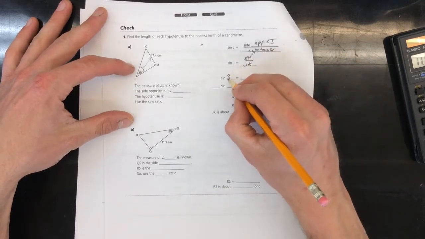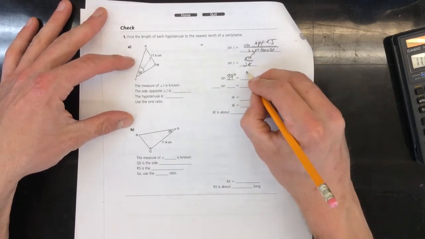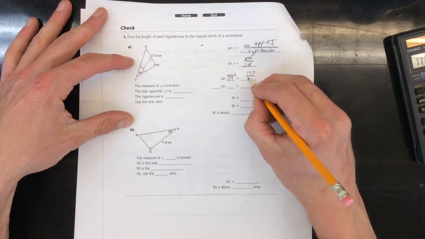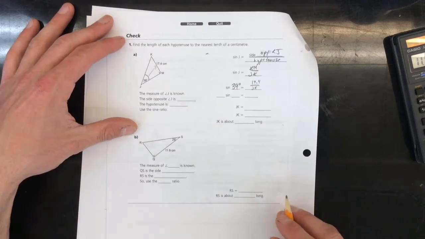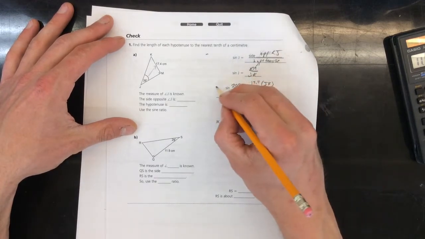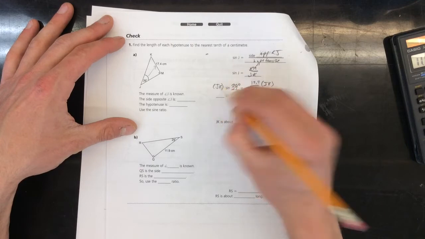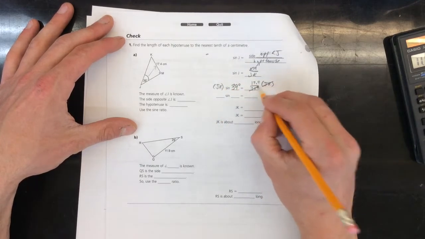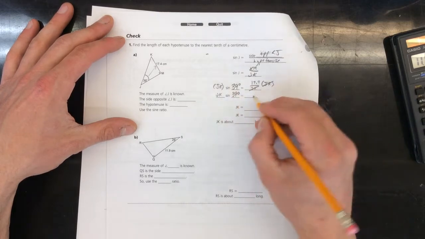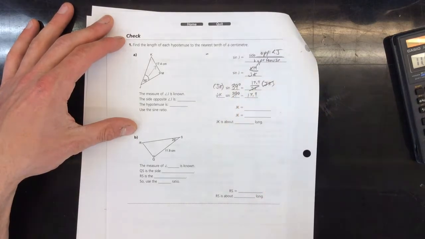So the sine of 39 degrees is equal to 17.4 over JK. I'm going to multiply both sides by JK because I want it off the bottom of the fraction. JK times sine of 39 degrees equals 17.4.